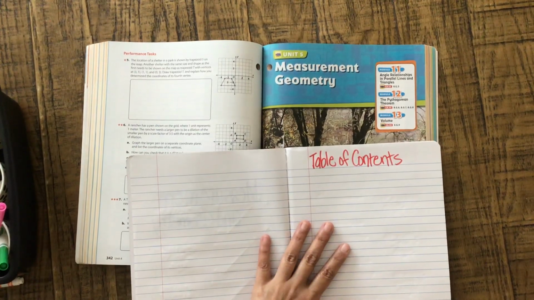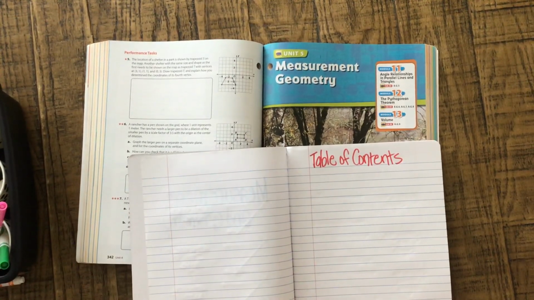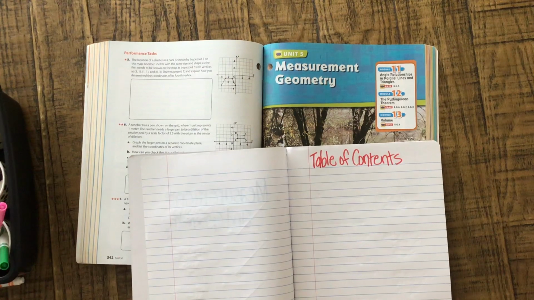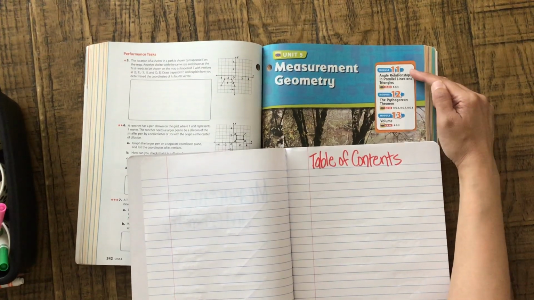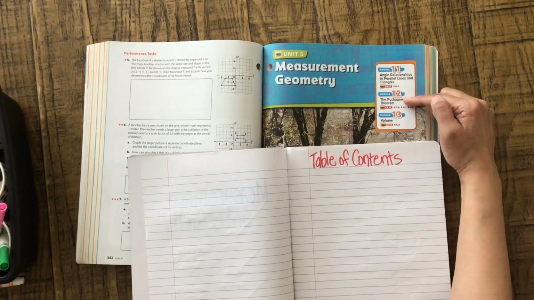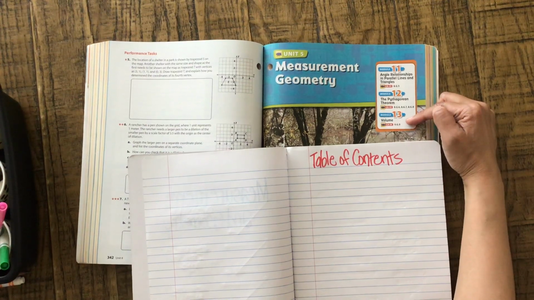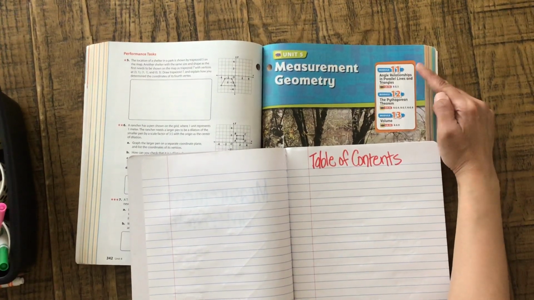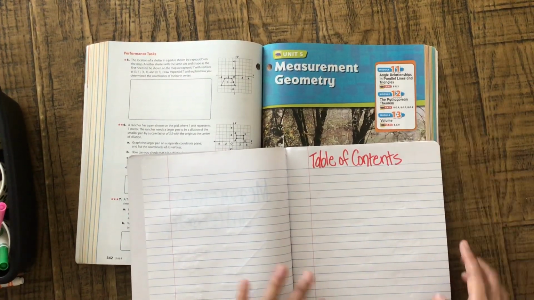I am not exactly sure how much of the unit we're going to get through. I believe we're going to be able to get through modules 11 and 12 and not 13. We will see, but I'm going to start with angle relationships and parallel lines and triangles.